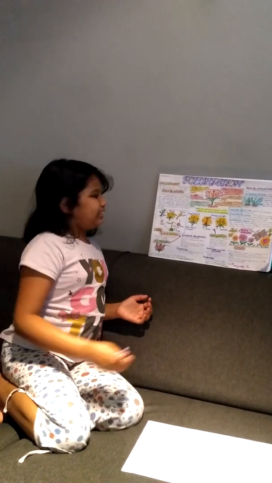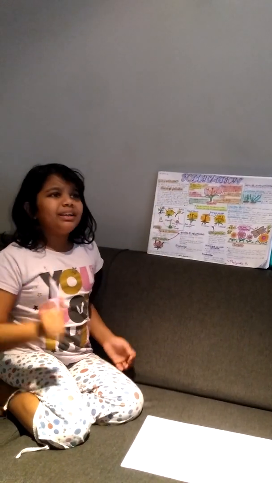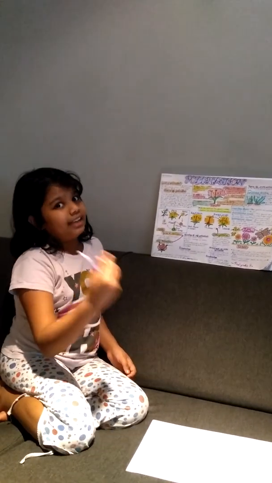And they're just beautiful. Then the stamen. The stamen has mainly two parts. They are the anther and the filament. The anther has a swollen part because it is covered by pollen, and the filament supports the anther. And then at last the carpel.